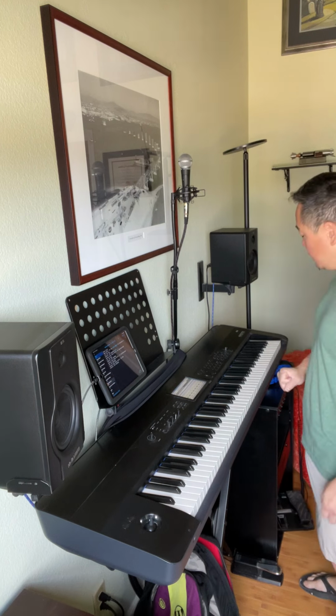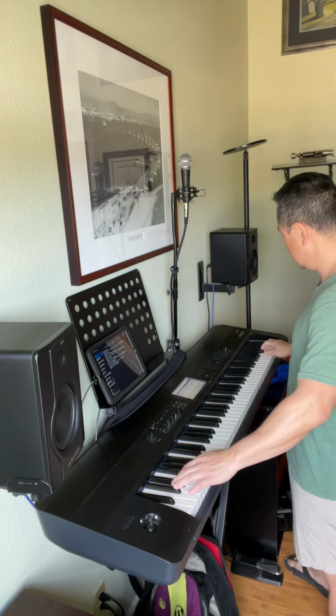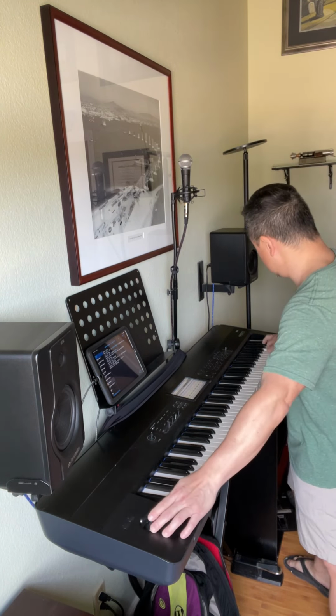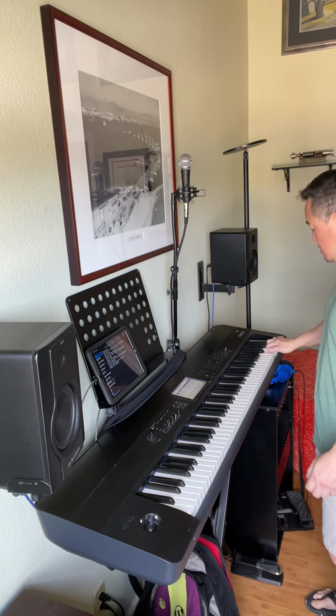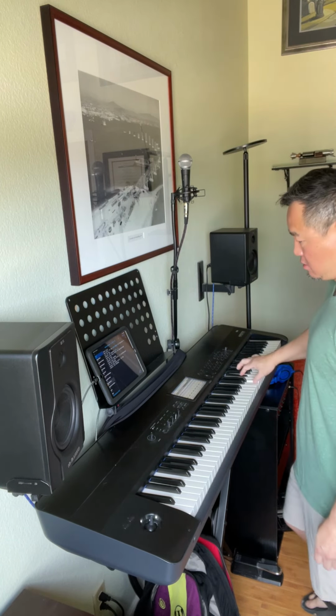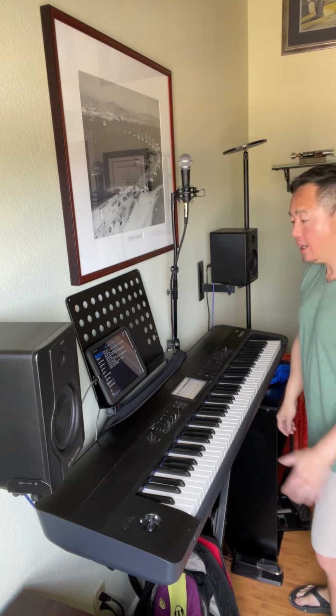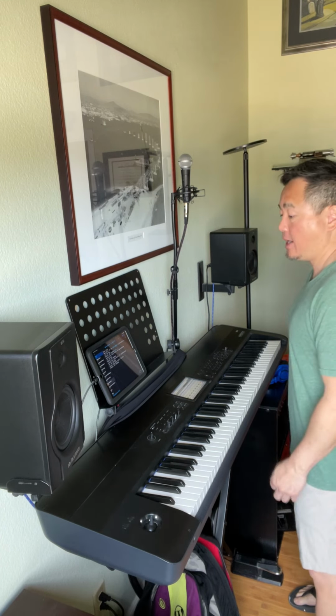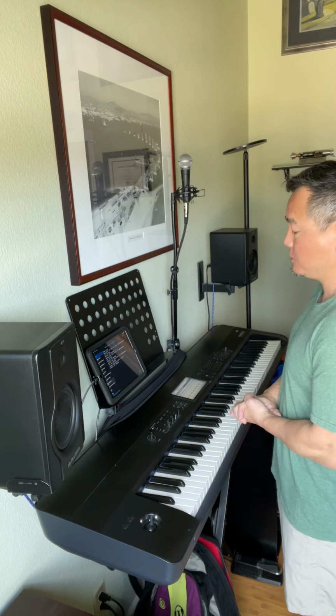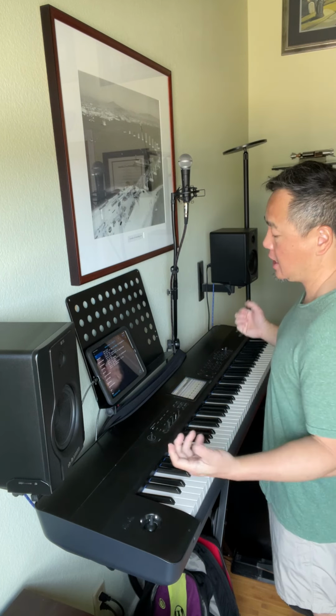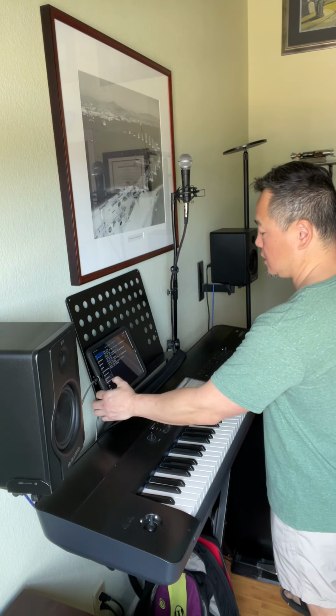But if you want, I actually do a solo on the second and third of those. So I play. That's something you can do if you'd like to add a solo right there, just to jazz it up a little bit, make it a little bit more exciting. No need to do that if you don't want to.